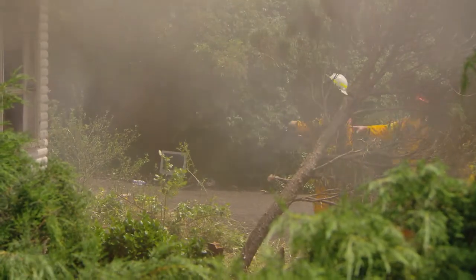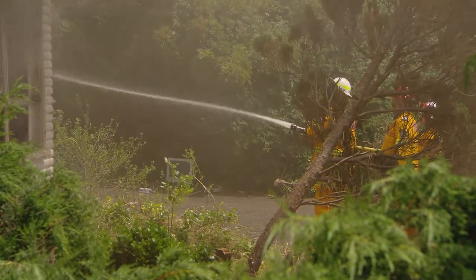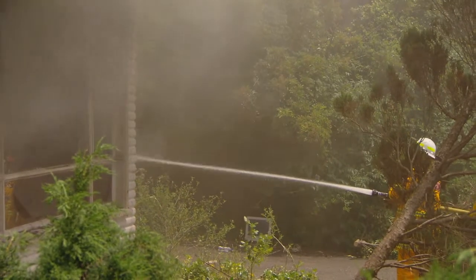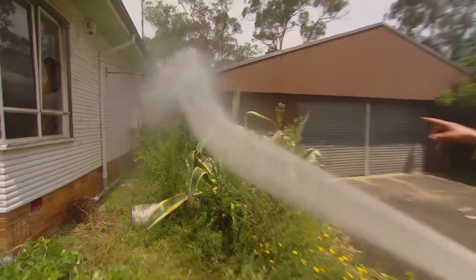In this case, the exposure protection line has come from one of the other trucks outside the immediate fireground. This task can be carried out by non-BA trained firefighters. However, it must be in coordination with internal operations.